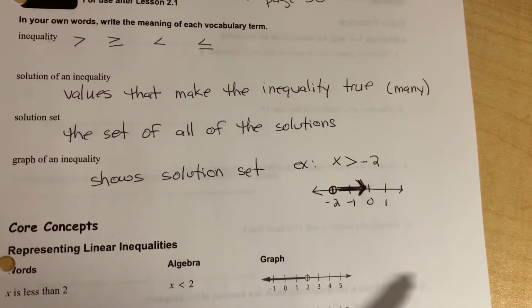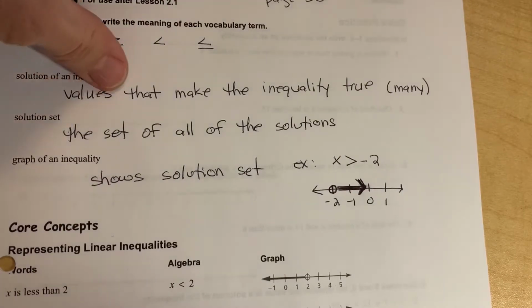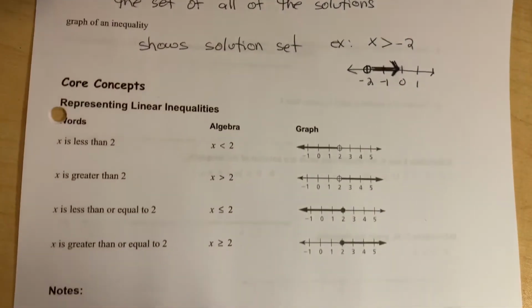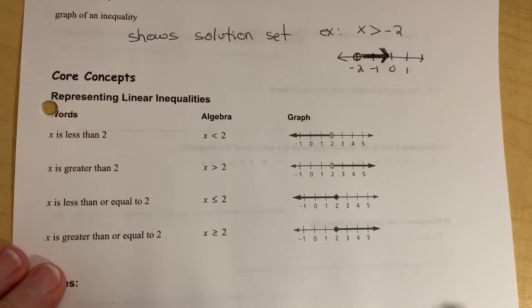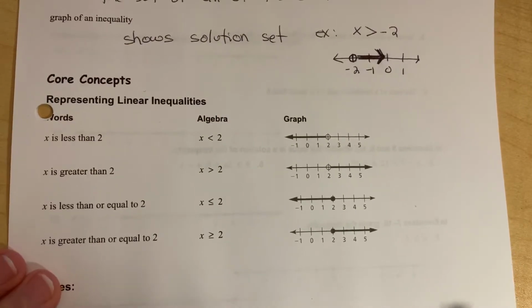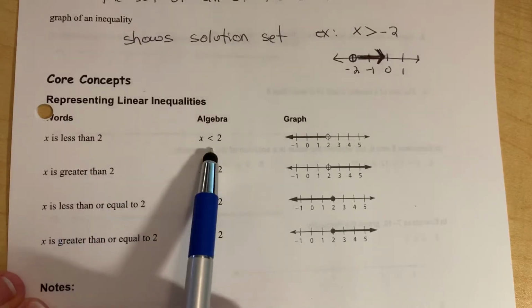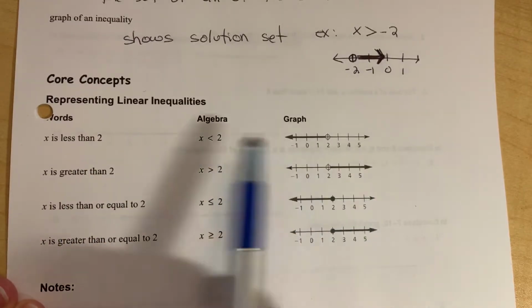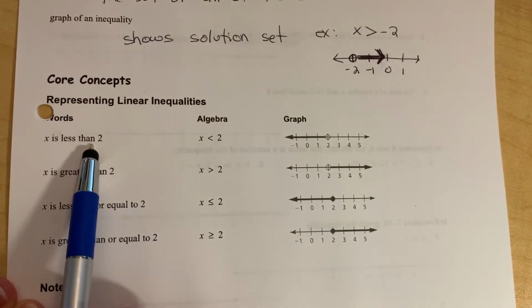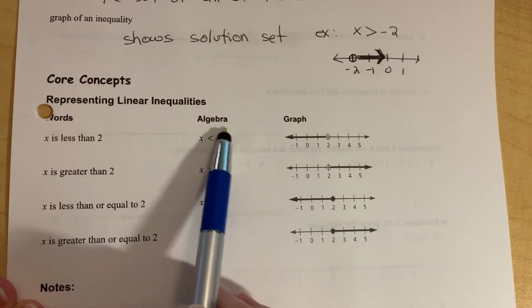So again, I want you to pause the video and fill this in. I'm going to keep going and we're going to look at a few examples down here. I'm assuming you paused the video and filled in the top. So this gives you the words, the inequality, and the graph. So x is less than 2. You would represent it like this.